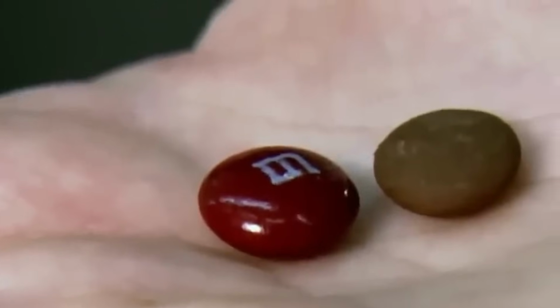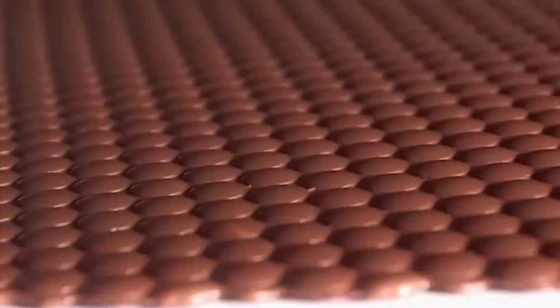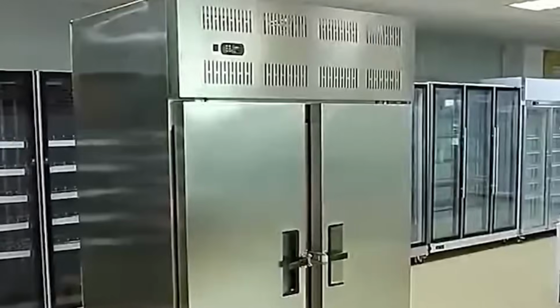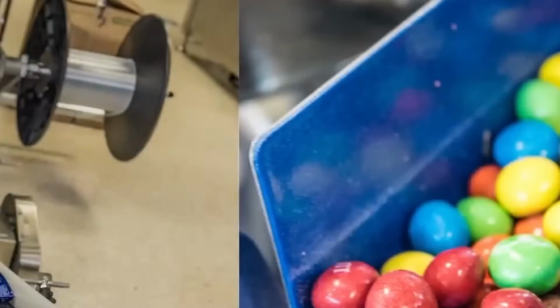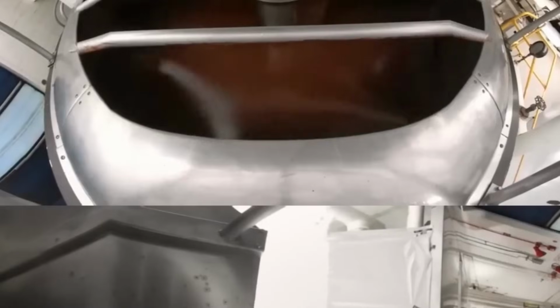Each pallet is wrapped with stretch film and labeled with pallet-level tracking codes tied to the plant's manufacturing execution system. Pallets are transferred to a finished goods warehouse where temperature is maintained at 18 to 20 degrees and humidity is kept under 60% RH to protect product quality.